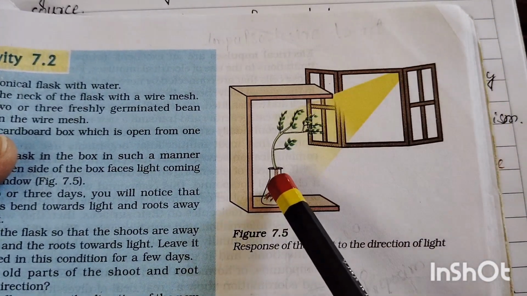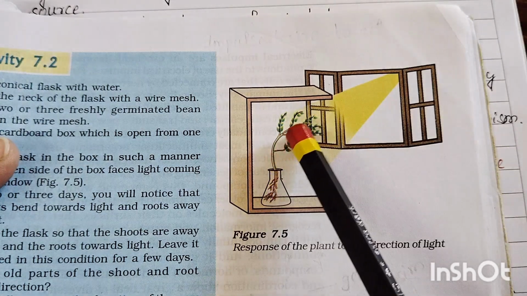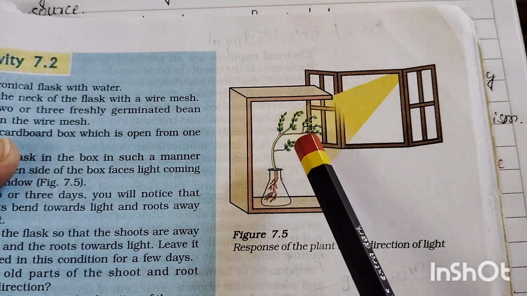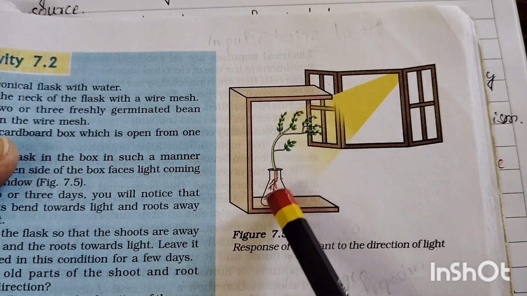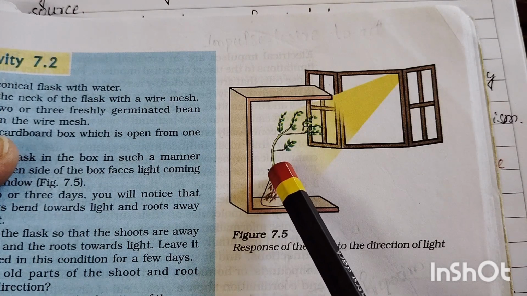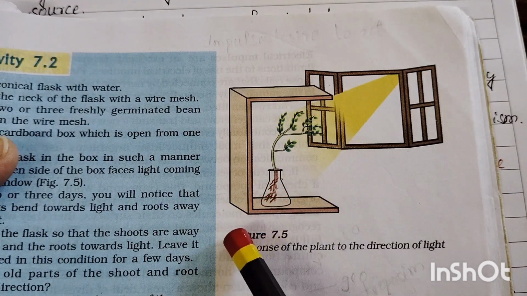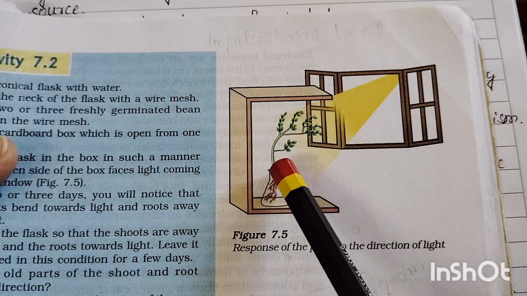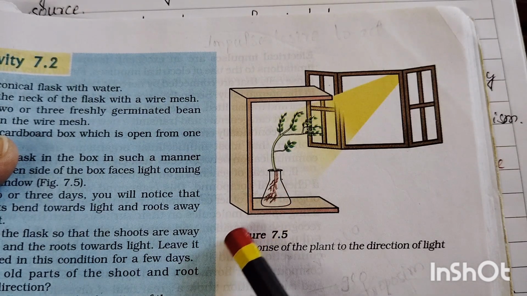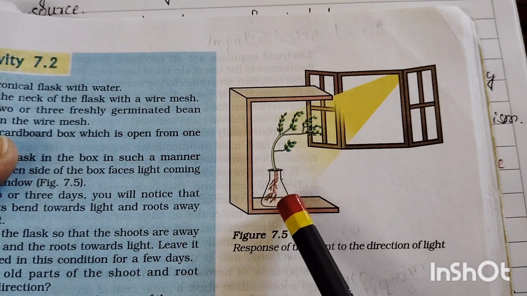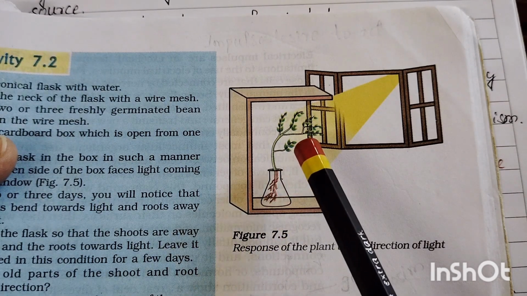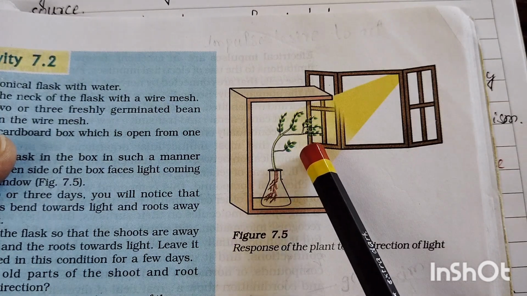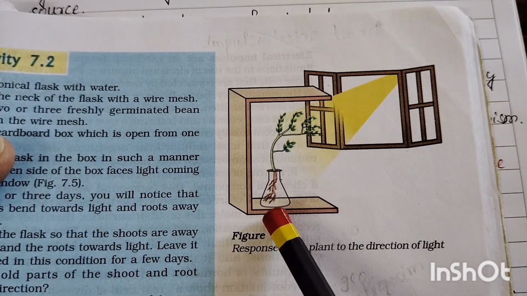You can observe here. The plant's shoot is growing towards the light. It shows positive phototropism. The roots are growing away from the light. Their movement away from the light indicates negative phototropism. Shoot shows positive phototropism. Root shows negative phototropism.